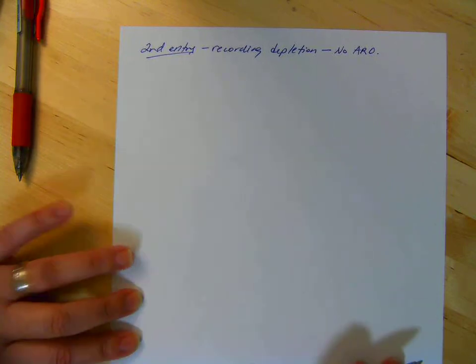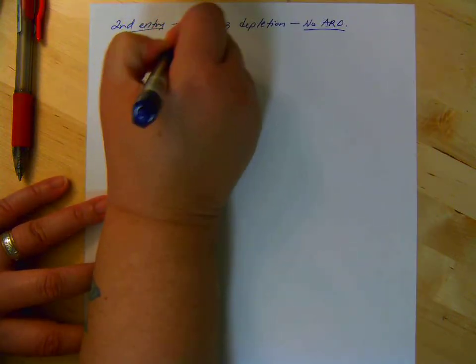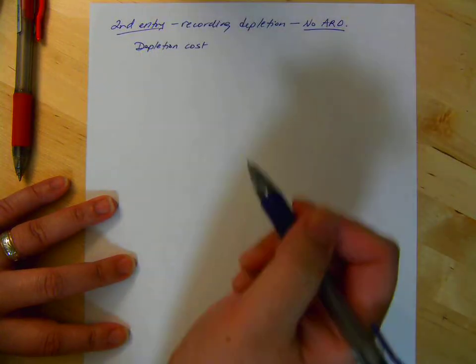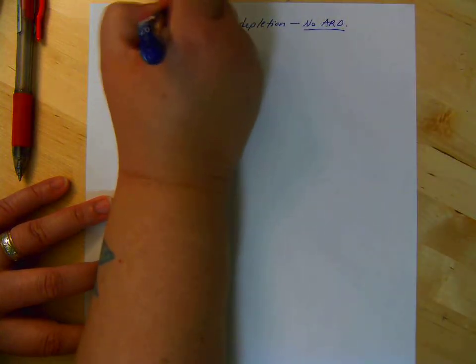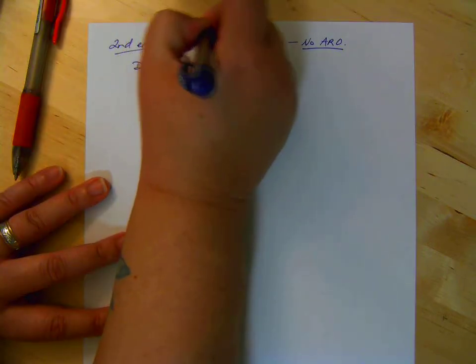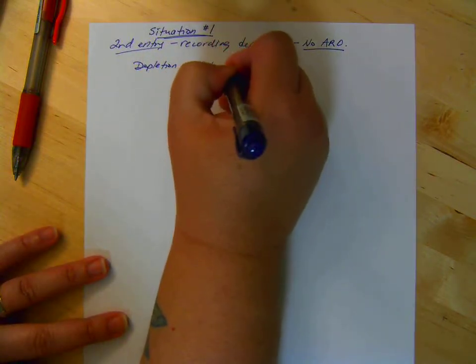So the first thing we have to do is figure out the depletion cost per barrel. Oh, so this is situation 1, sorry. Depletion cost per barrel, or whatever the unit is.